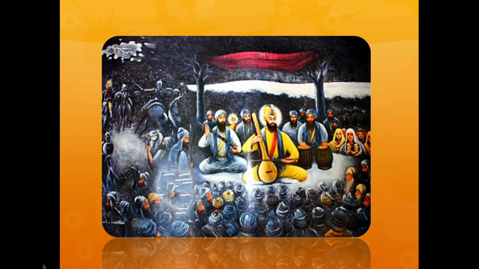So what do you think would happen next? So then Guru Sahib actually said, we're not going to evacuate Anandpur, and he refused to accept any other proposals from the Mughal forces.